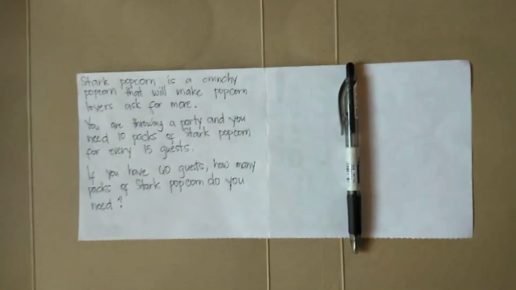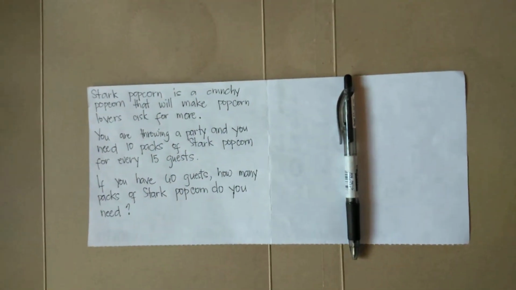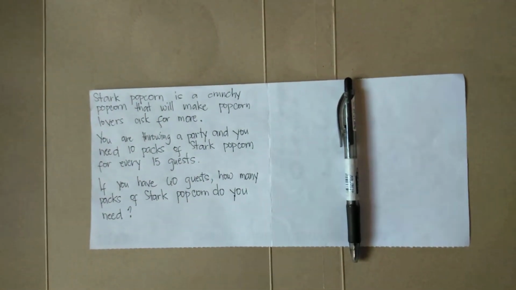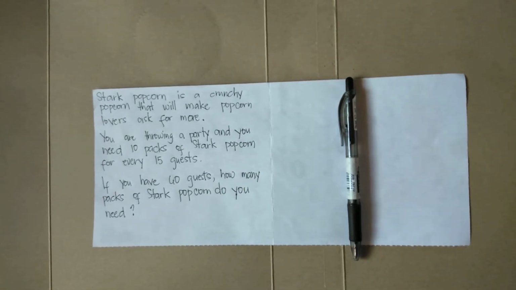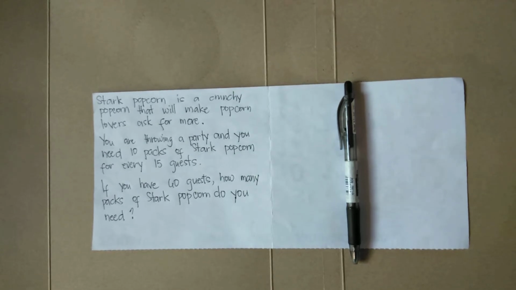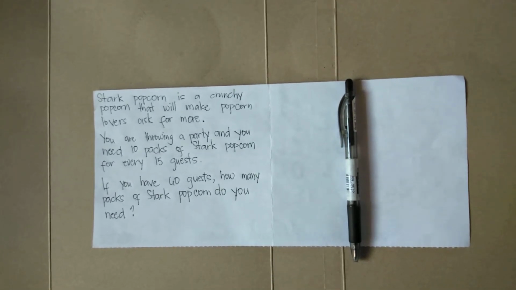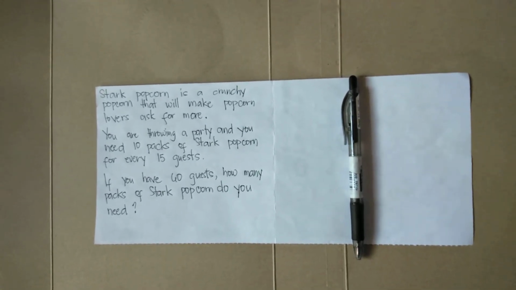Stark popcorn is a crunchy popcorn that will make popcorn lovers ask for more. You are throwing a party and you need 10 packs of Stark popcorn for every 15 guests. If you have 60 guests, how many packs of Stark popcorn do you need?